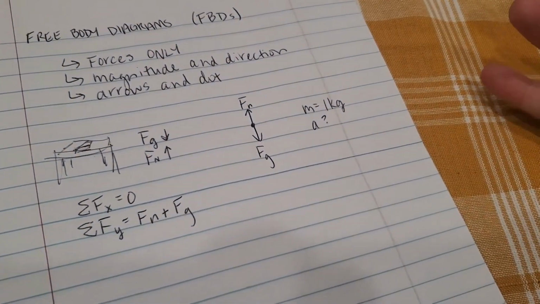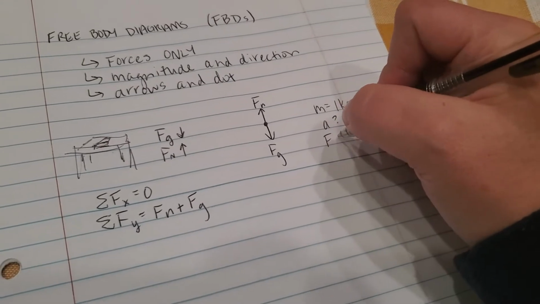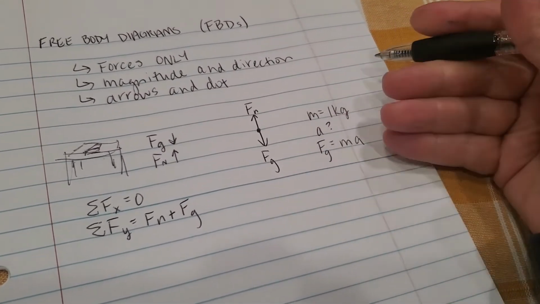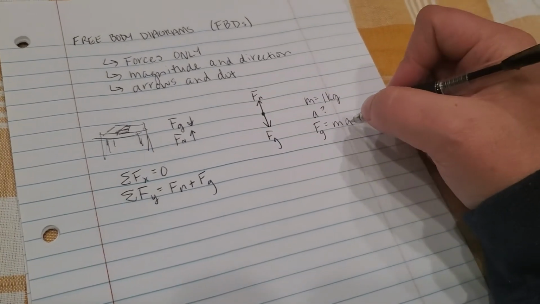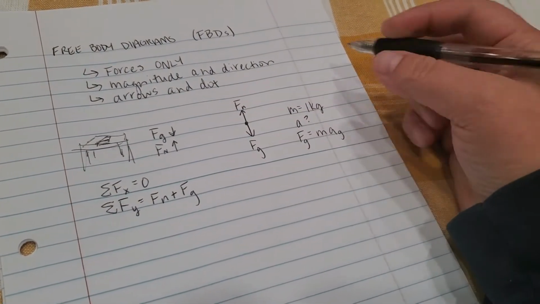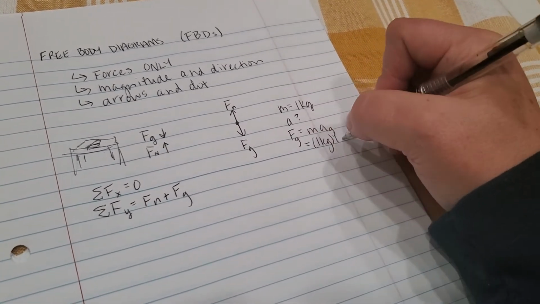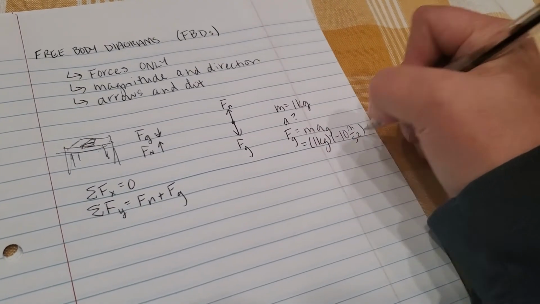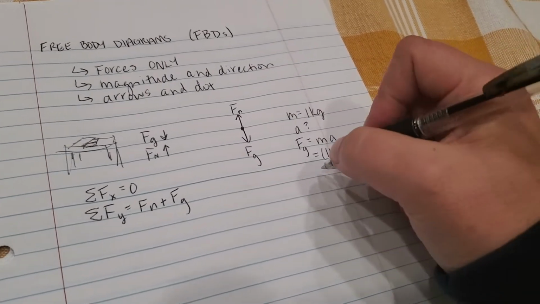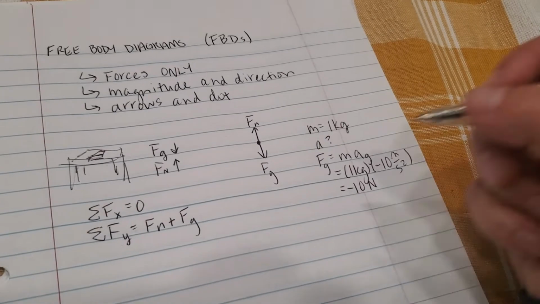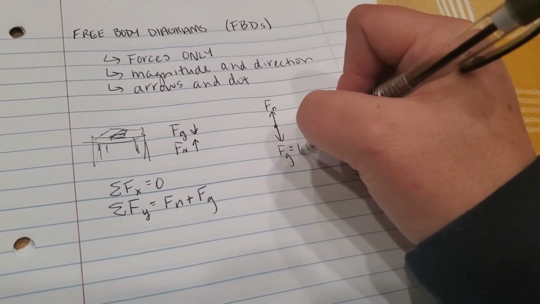Well, what's F_G? We can just use Newton's second law to determine the force due to gravity, or the weight, like so. That would be 1 kilogram multiplied by negative 10 meters per second squared. And we could see that the weight of this book is 10 newtons. Go negative. And then we could label those on our free body diagram.